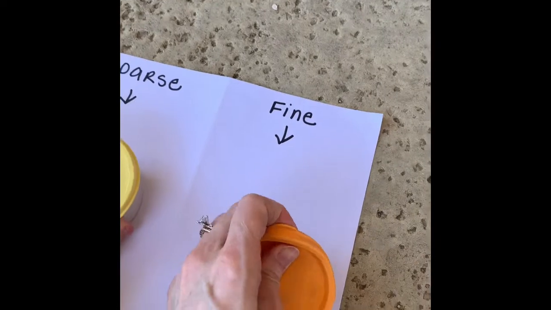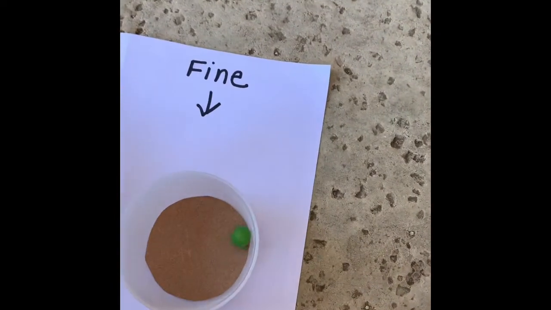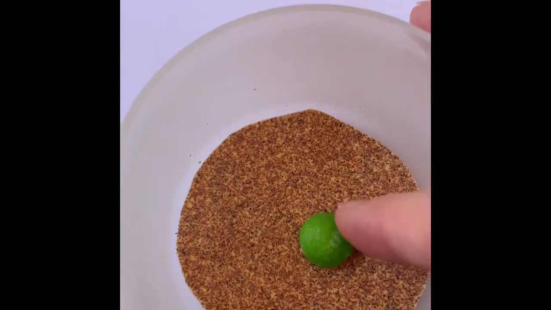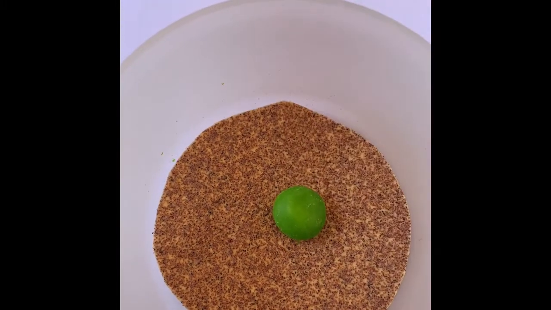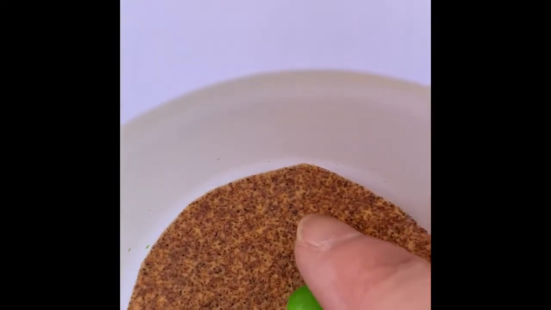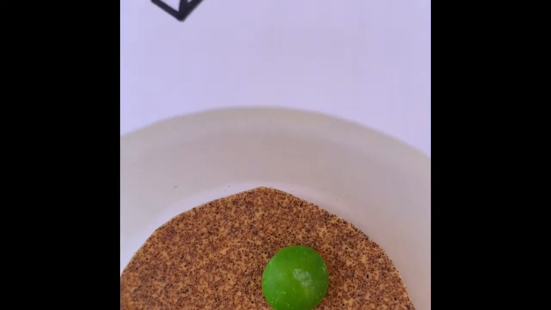And stop. All right, now that we've shaken them for 1 minute, let's go ahead and see our results. Now leave it in there for a second, Alyssa. Let's look at the coarse first. So if we get up close to our coarse, okay, and we look at the Skittle, you can see it's a little bit scratched up. Okay, definitely some scratch marks on it.